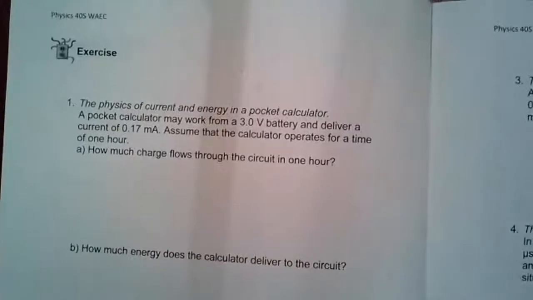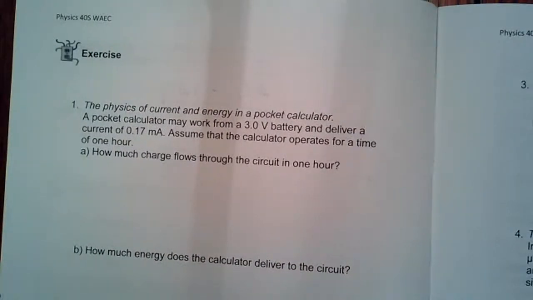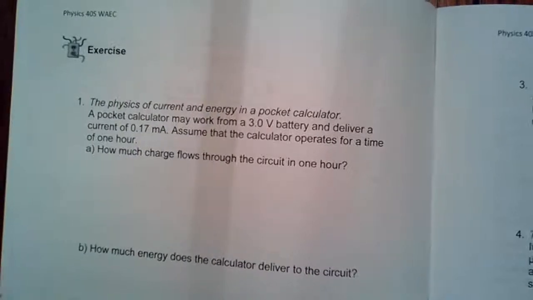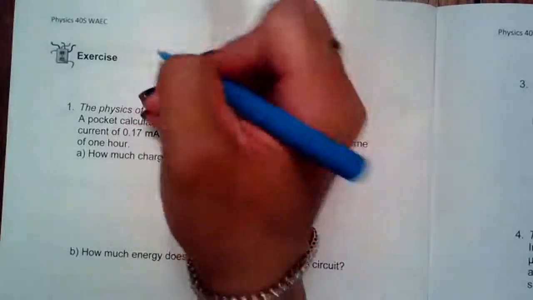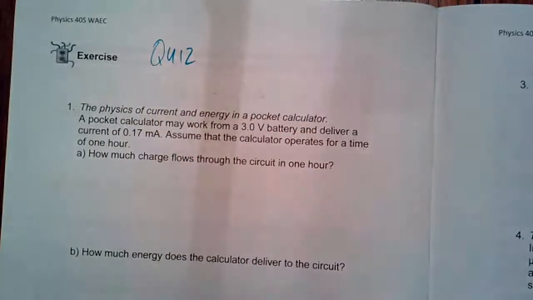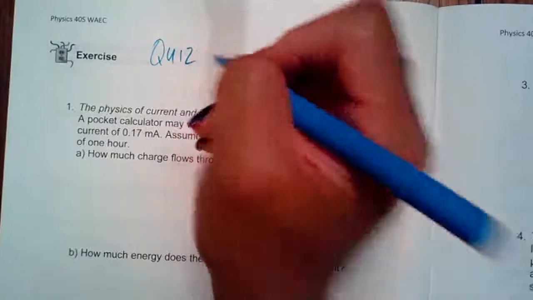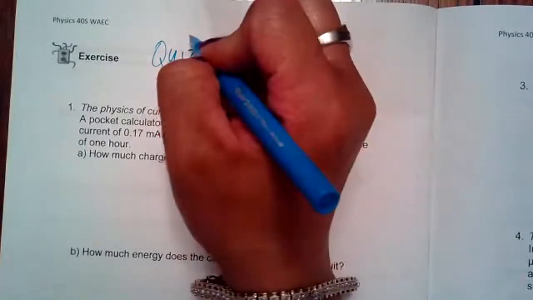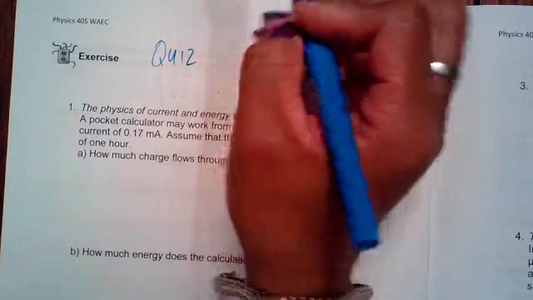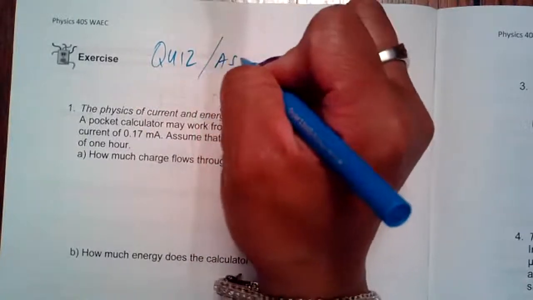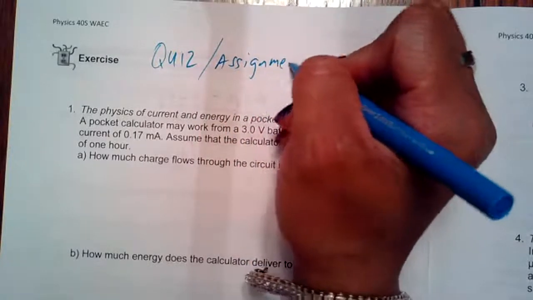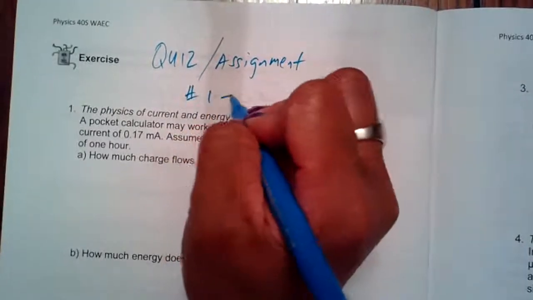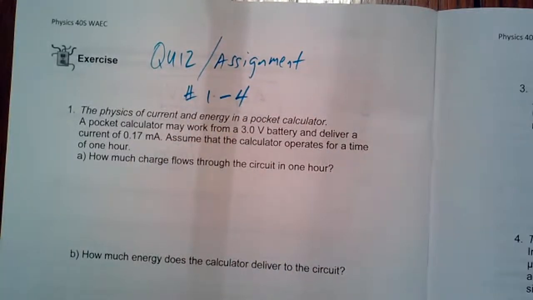So we have some questions here that you can do to practice. I'm going to leave this for you to do, and I'm actually going to assign these questions. I shouldn't have put quiz there. Let's just call it a practice assignment, numbers 1 to 4.